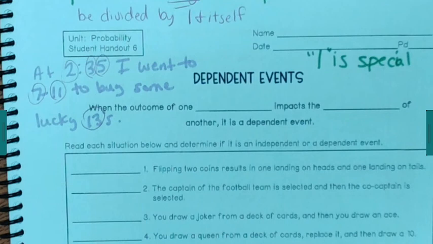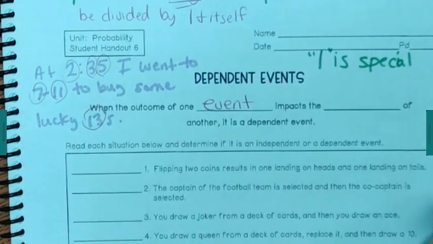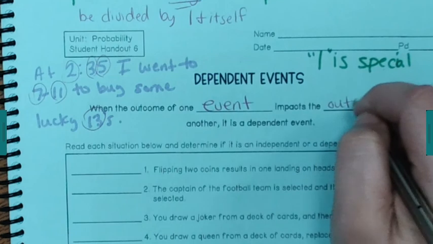Okay. All right. Now let's talk about dependent events. When the outcome of one event impacts the outcome of the other.